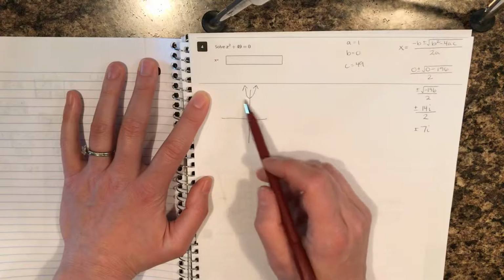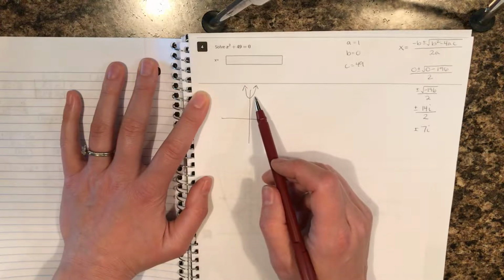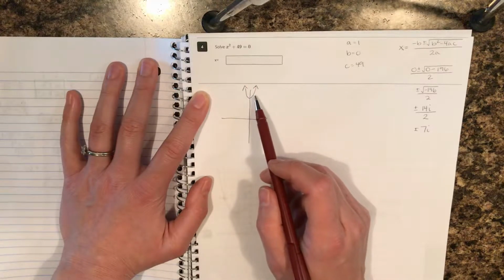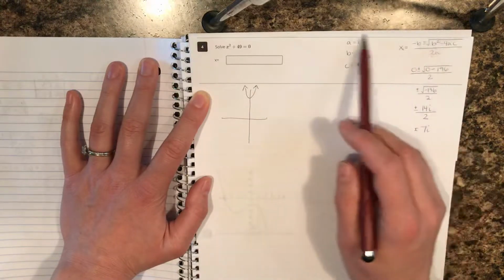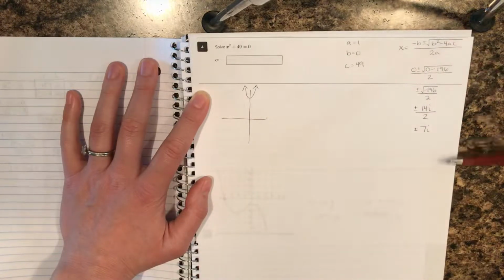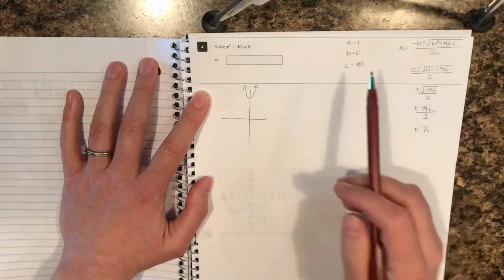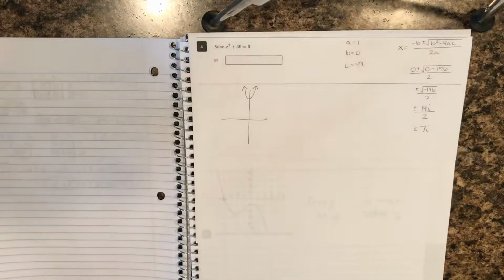Okay, but we have to find what the two imaginary roots are. Again, it's a parabola. It has 2 roots. And you certainly could have used the quadratic formula. This time of the year, most of you guys really like this, so I might suggest sticking with that.